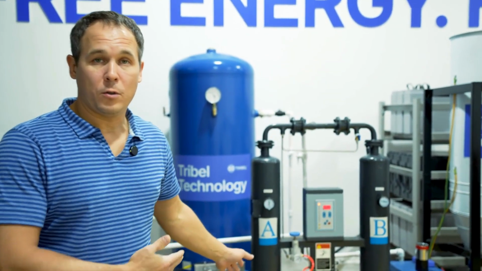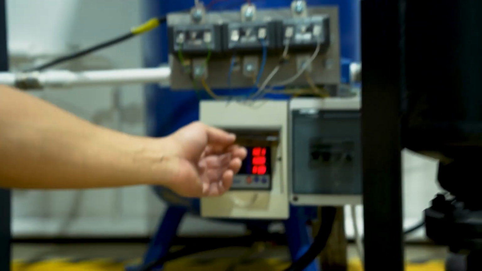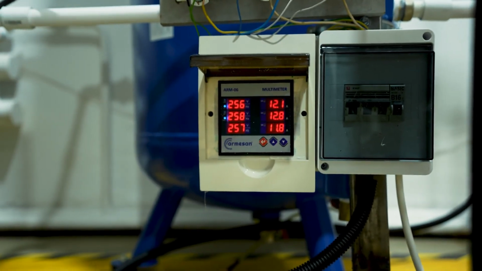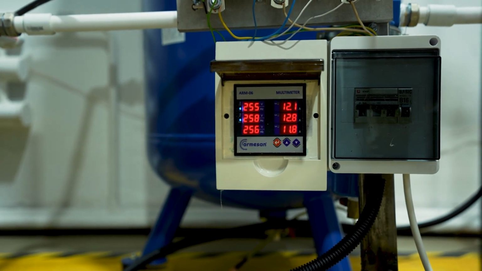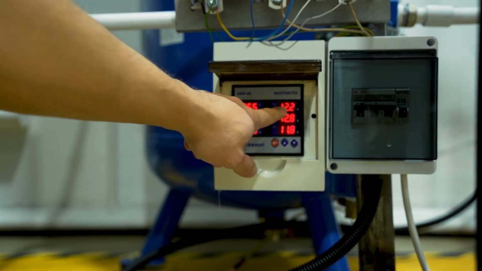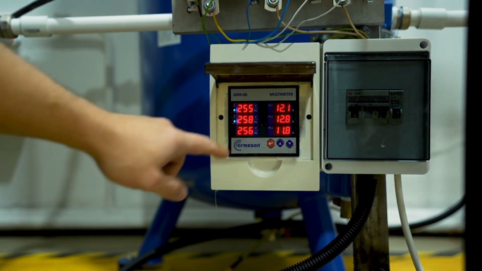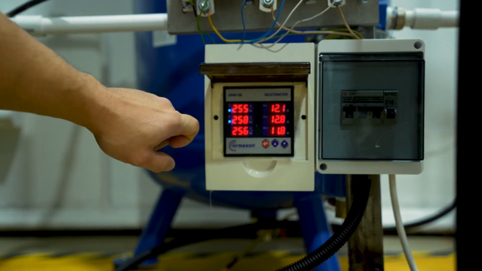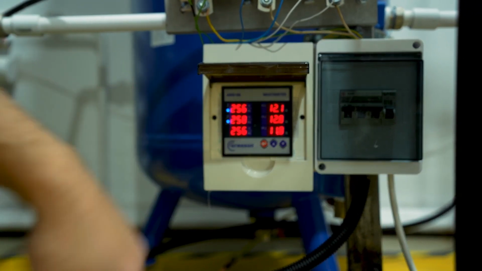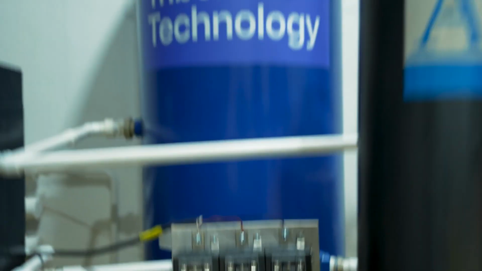And now let's look closely at the reading. These are amperes. These aren't kilowatts, but amperes. For each phase, the consumption of each phase is shown in amperes. 12.1, 12.8, 11.8. Right now, the compressor is actively consuming the electricity it is generating all by itself.